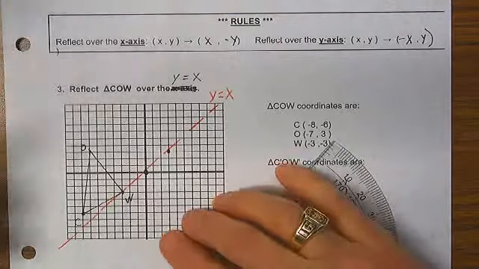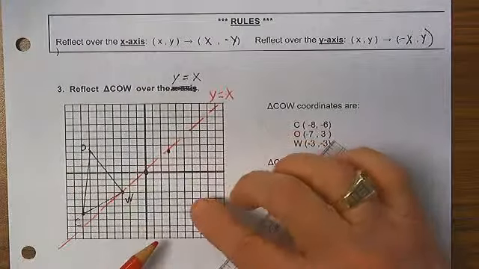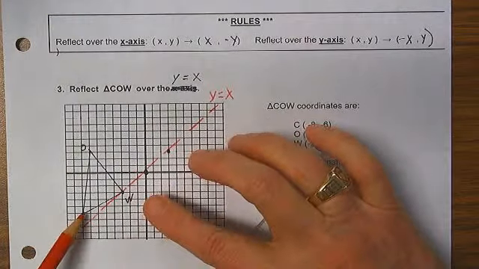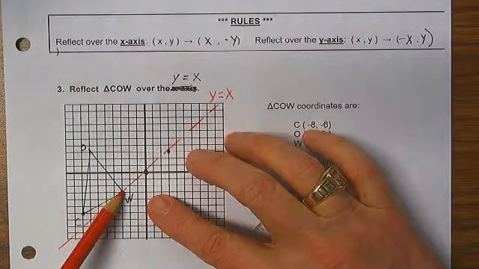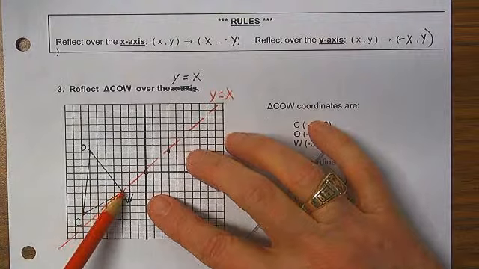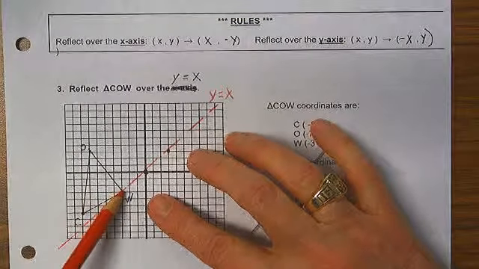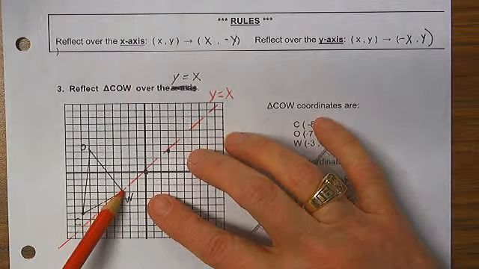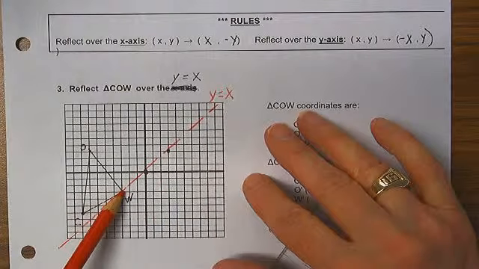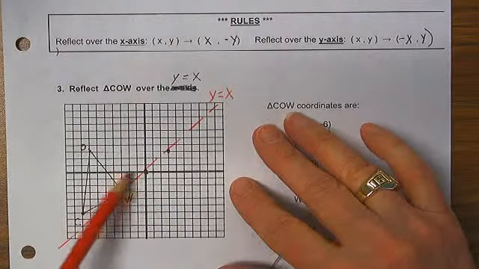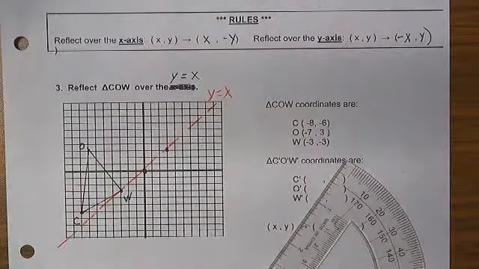But if I'm going to reflect over this line, well, now this is kind of lucky. Look at this. W is on this line, so W prime is going to be exactly the same, (-3, -3).